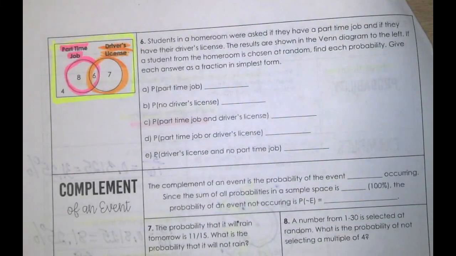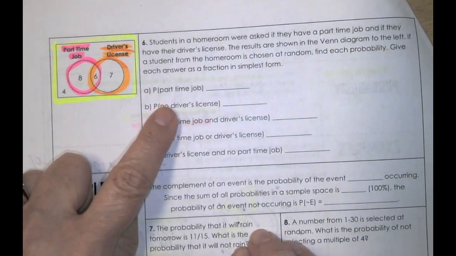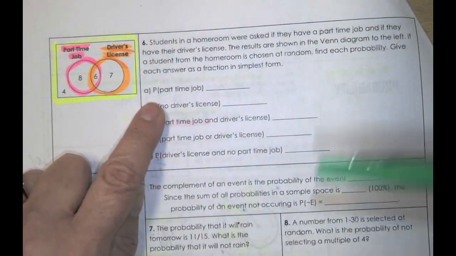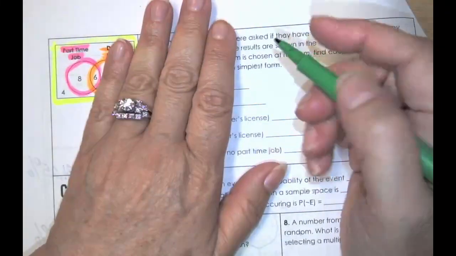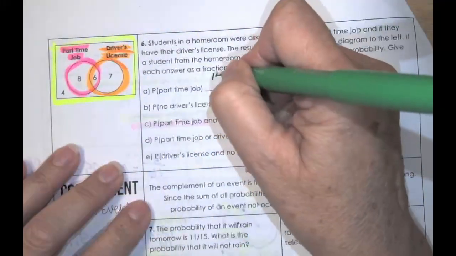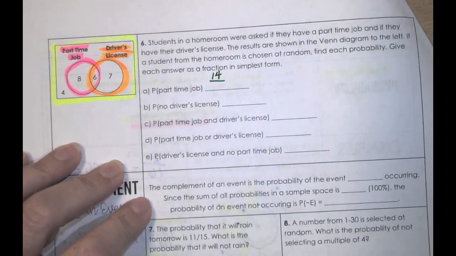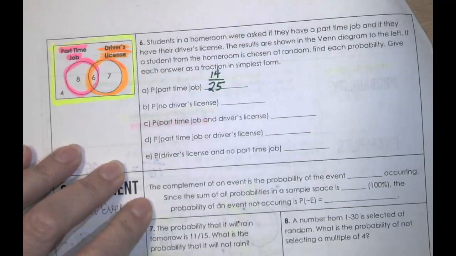Then we're going to look at theoretical probability if you chose a student at random. So what's in simplest form? What's the probability that a student has a part-time job? Well, you have to look at the pink circle. How many are in the pink circle? 14. How many total students are there? If you count all these students, you're going to get 25. That does not reduce.